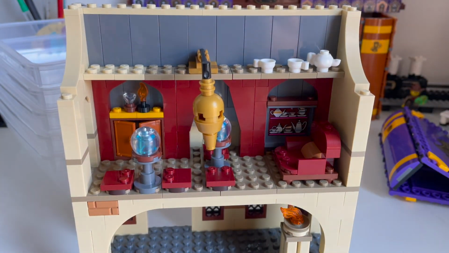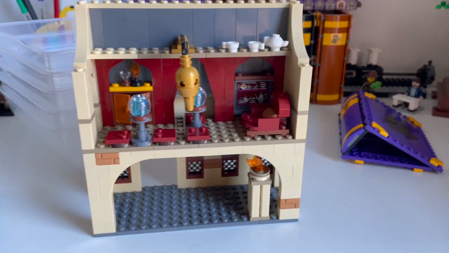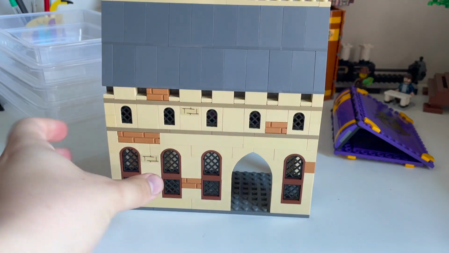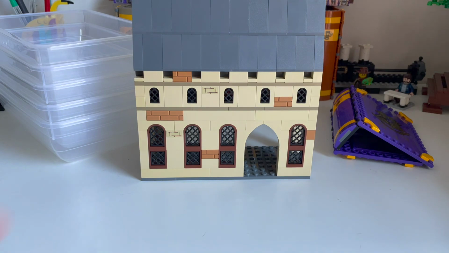So there we go, that is the Divination Classroom, and this is my start at continuing Hogwarts Castle.